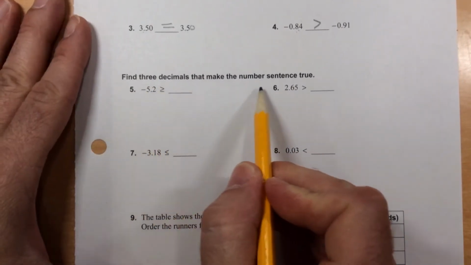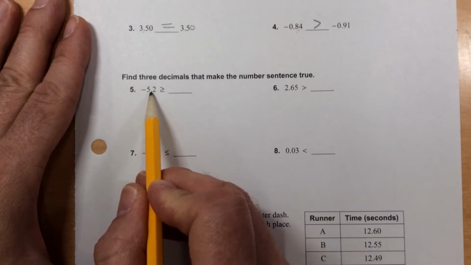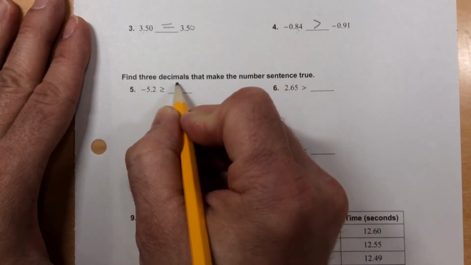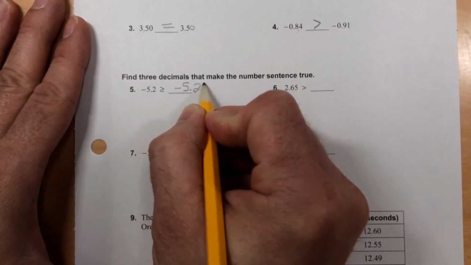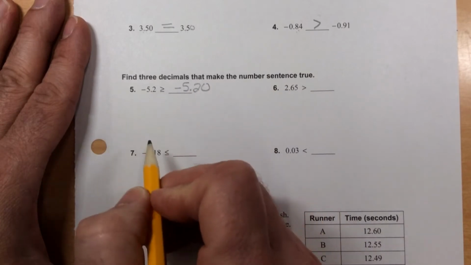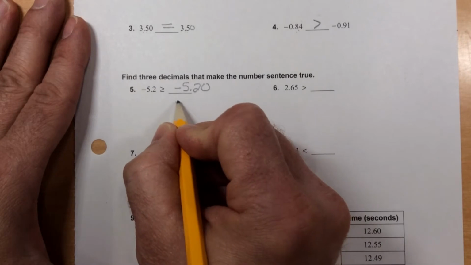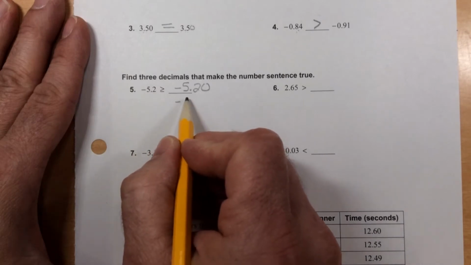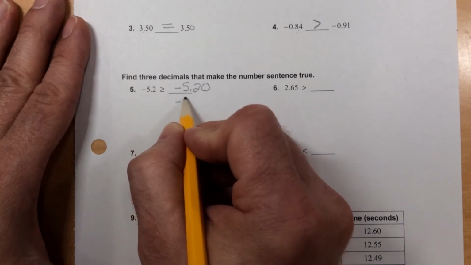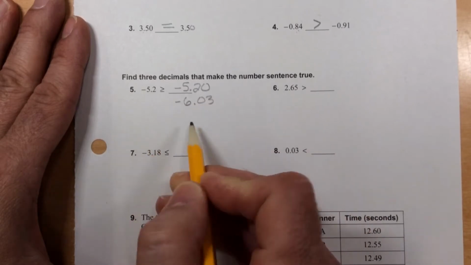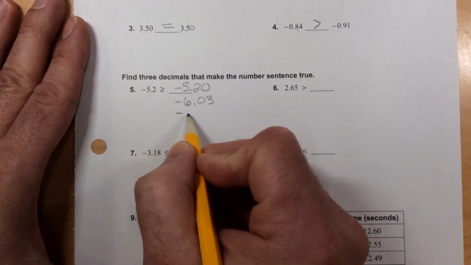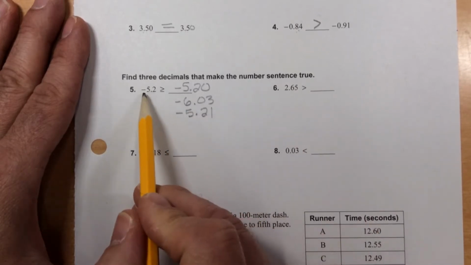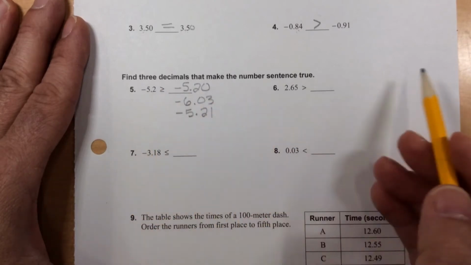Here it says, find 3 decimal numbers that make this true. So negative 5 and 2/10 is greater than or equal to. Well, let's use the or equal to right away, and we could put negative 5.20. We know those two are equal, so we can get that or equal to. But this is bigger than, and we could put anything we want. I almost put negative 4, but this wouldn't be bigger than that, would it? Because the negative 4 would be closer to 0. So negative 6.03. And let's go negative 5.21. Negative 5.2 is greater than or equal to all of those numbers.